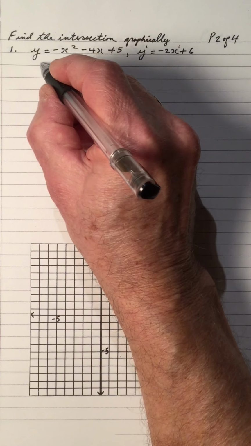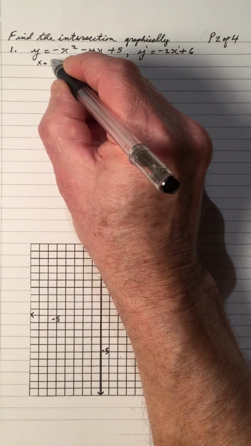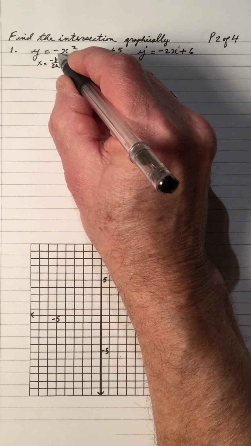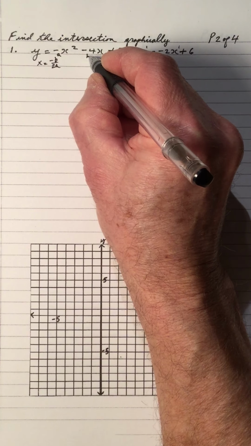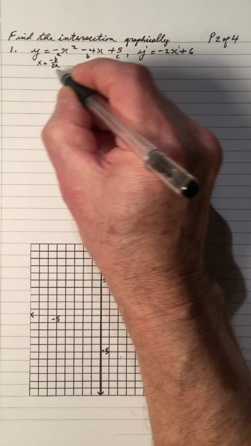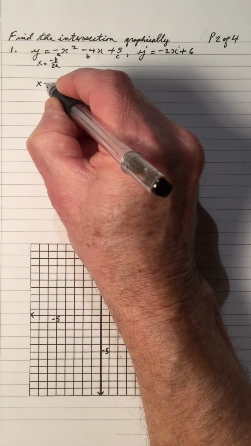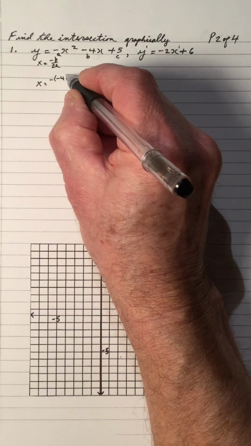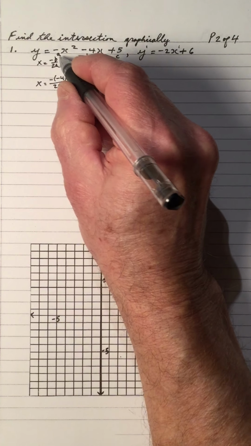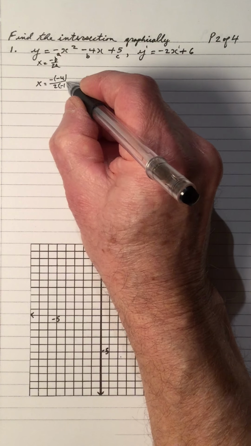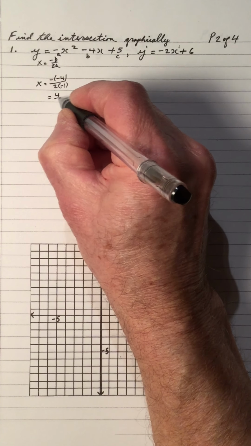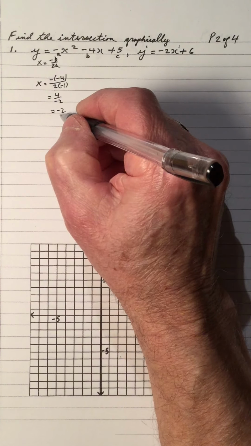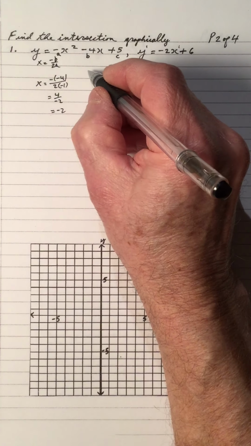Since it's a parabola, we can find the vertex by doing x equals -b over 2a. A is -1, b is -4, c is 5. So it's the negative of -4, all over 2 times a, which is -1. That gives me 4 over -2, which is -2. So the x-coordinate of the vertex is -2.